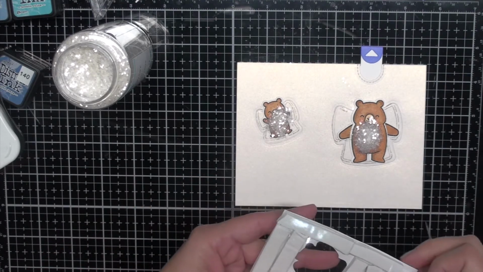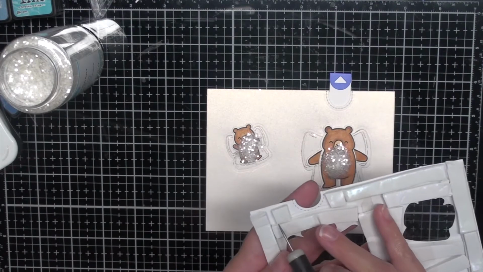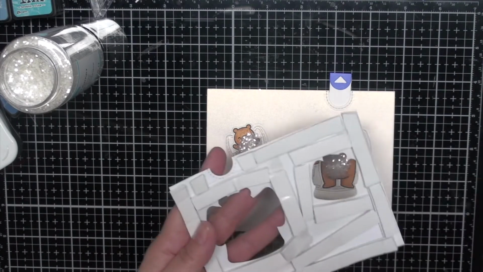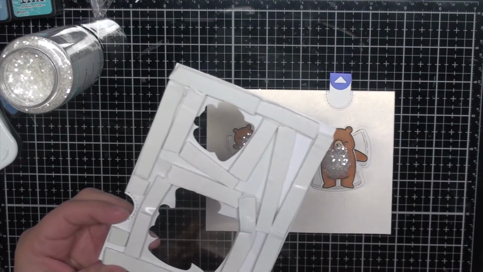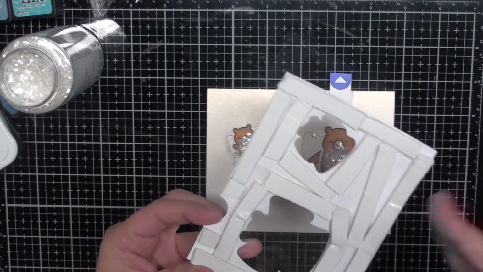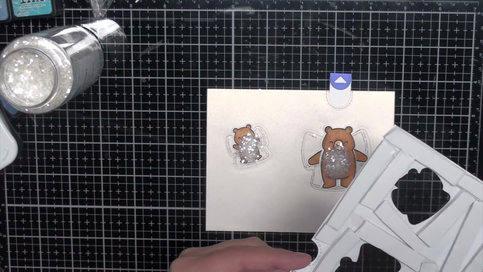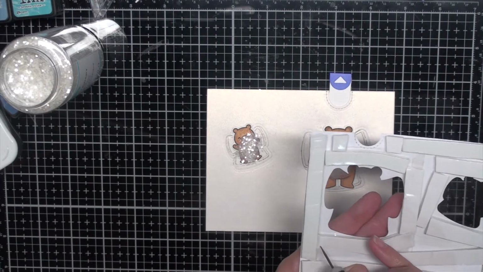Now the one thing we also want to be careful and cognizant about is there's going to be some static going on. So when I go to lay this down on top of the card, some of that glitter could very well react with the acetate and the static that's between the two and could cling up and actually get stuck onto our foam tape, the adhesive on our foam tape.